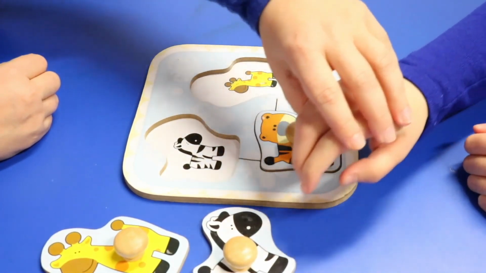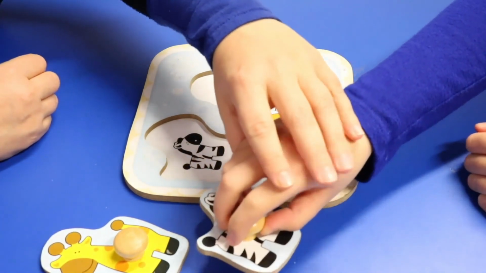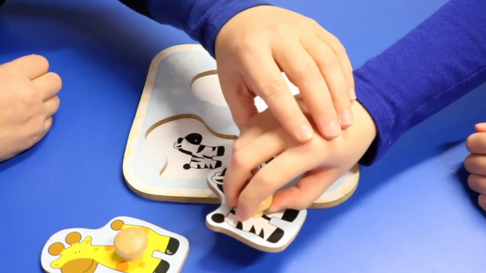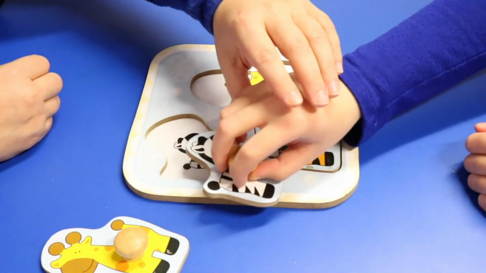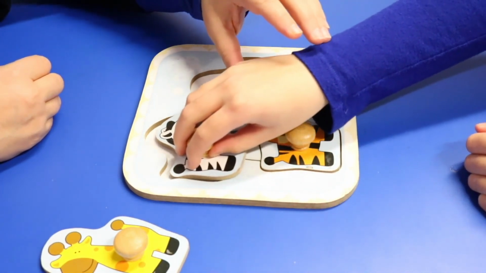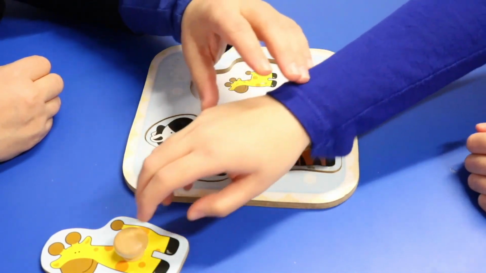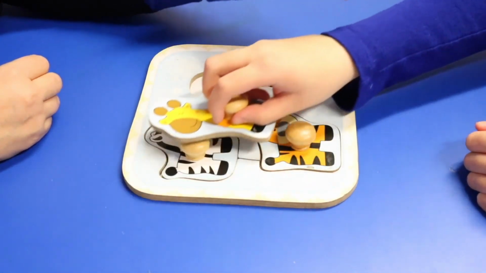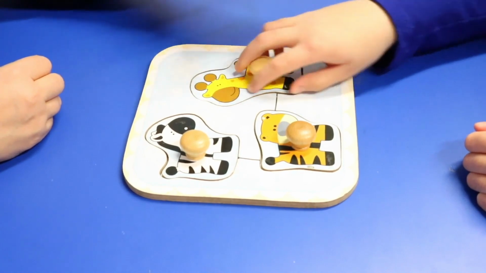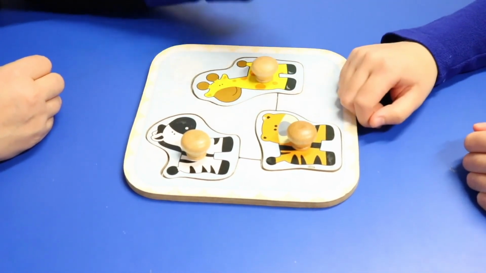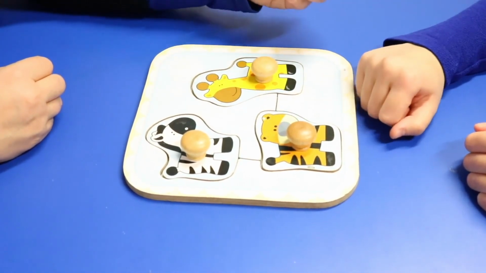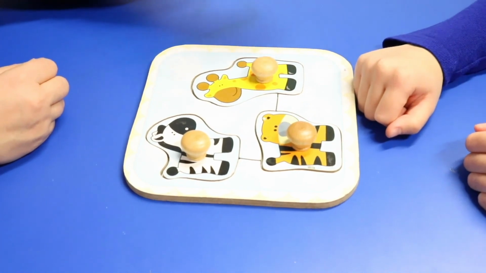Now, as I'm doing this, I'm really paying attention to their hand. So as they start to do it, I can slowly fade my hand away. And if I don't need to assist, then I can actually move my hand. So you're really in tune with their hand and really paying attention to, are they doing it independently or not.